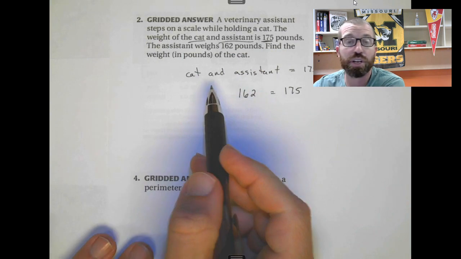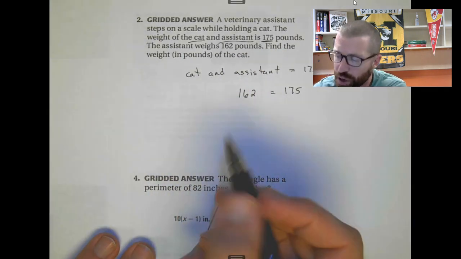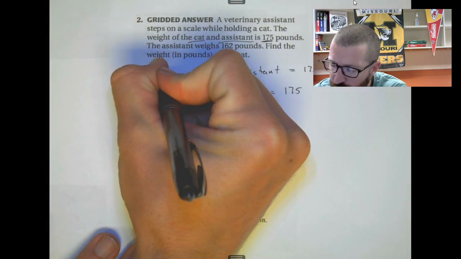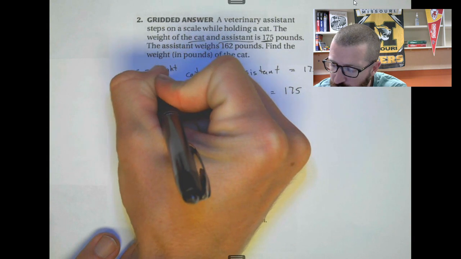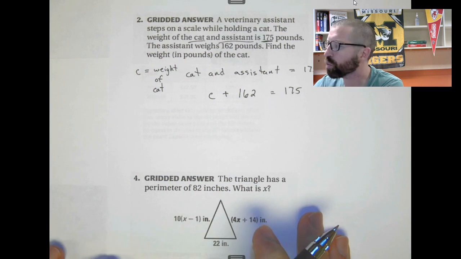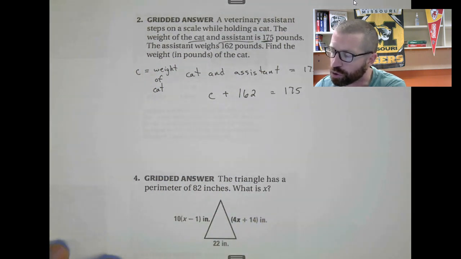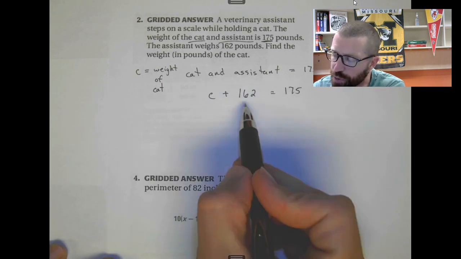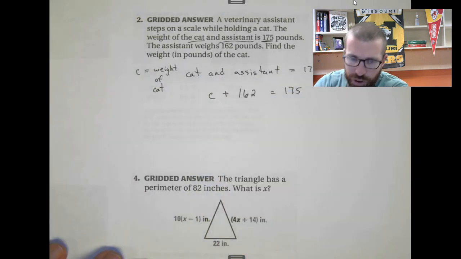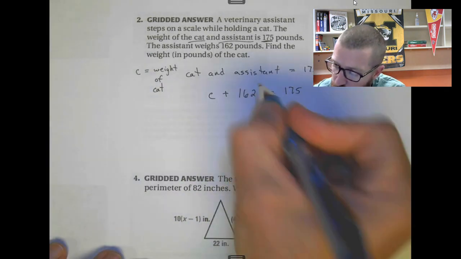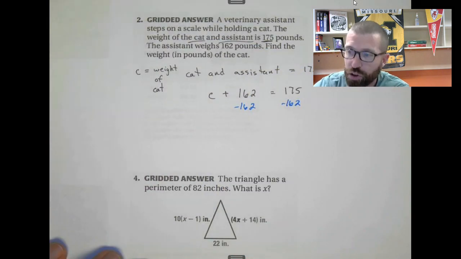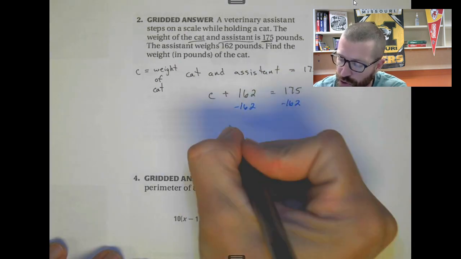And then for the cat, we need something to represent cat. So we could just say cat, but oftentimes we use a variable. So let's say C is the weight of the cat. And so we have an equation, C plus 162 is equal to 175. And then we can subtract 162 from both sides to solve this equation. And by doing that, you might be able to see where you can make sense of this from the very beginning.